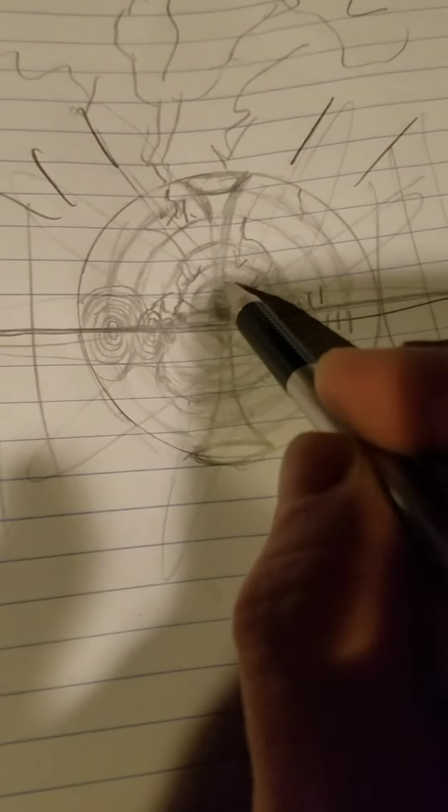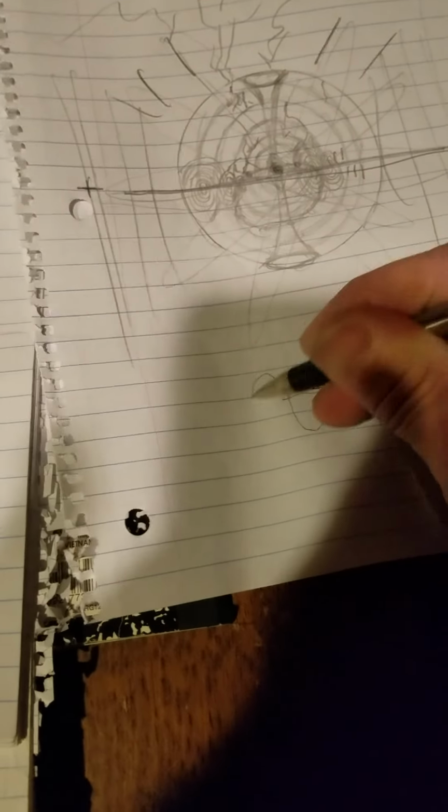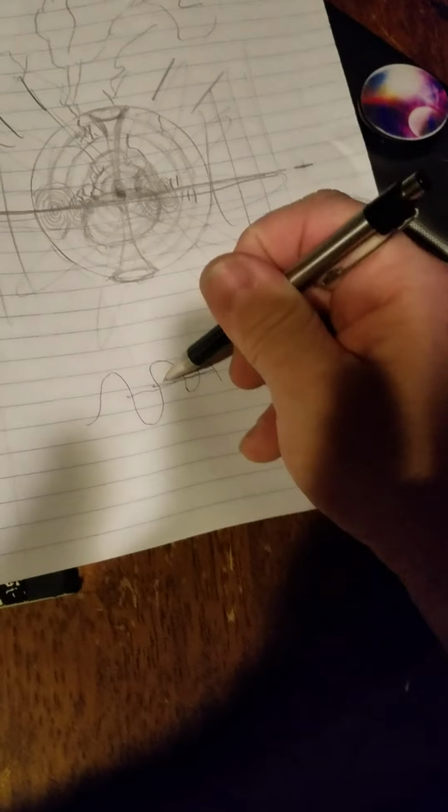And your sun and your moon take a path across above us like this, right? And that's where we get our medical symbol, the sine wave thing with the staff.